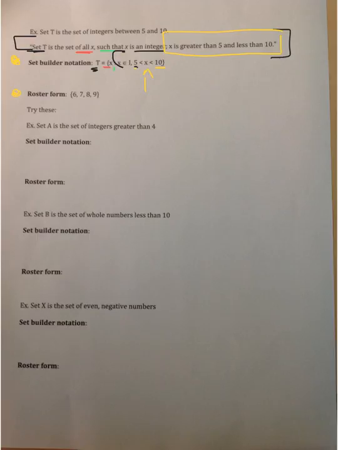So let's try this one. Set A is the set of integers greater than 4. So up here we had set T, so set A is, and I need my braces. And I need to say my X such that X is an element of integers, which should be Z. I didn't change that from last year. All right, guys, got to fix that.